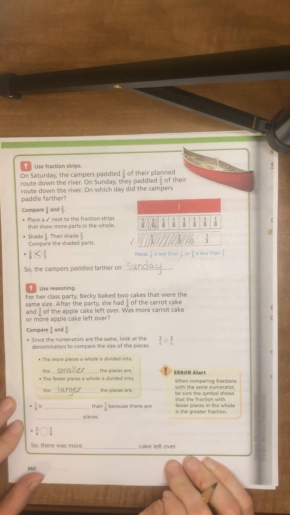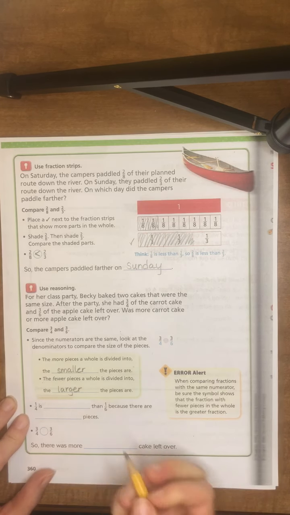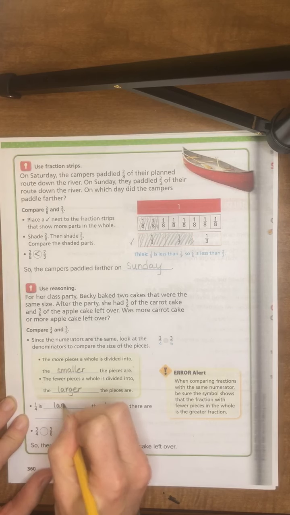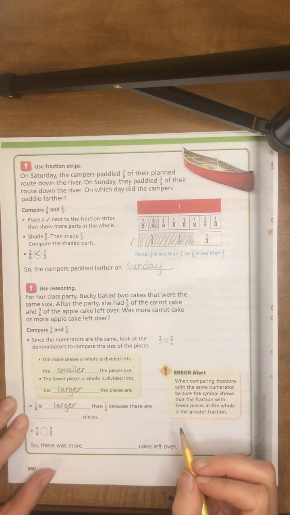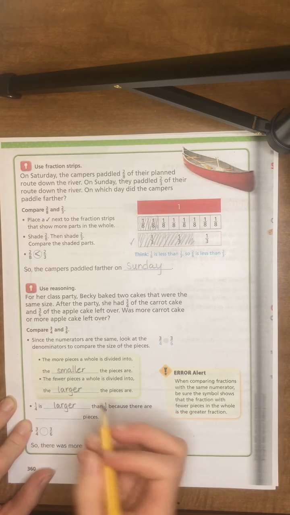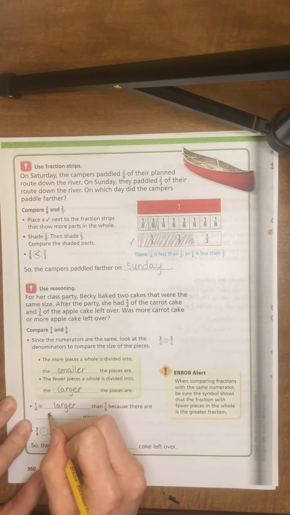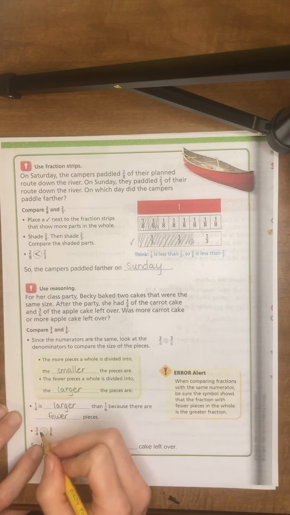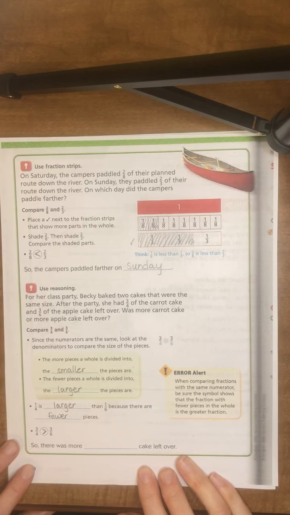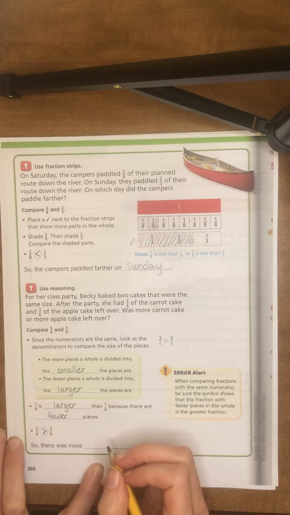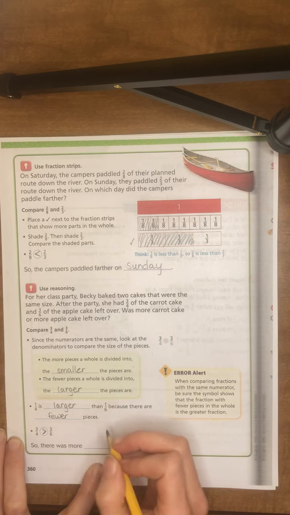So 1/4 is larger than 1/6 because there are fewer pieces. So therefore 3/4 is greater than 3/6. So there was more carrot cake left over.